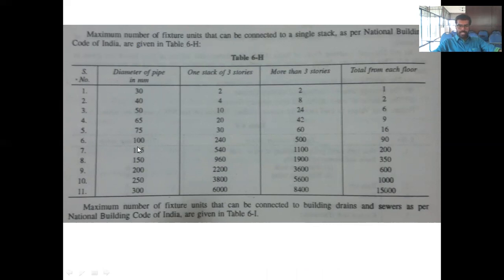So the diameter of the pipe is given. One stack of 3 stories is given. More than 3 stories is given. Total from each floor is also given. So depending upon the height of the building and the number of floors, for each floor also, you can see the diameter. So here it's a 10-story building. So 10-story building means this is not 3-story, it is more than 3-story.